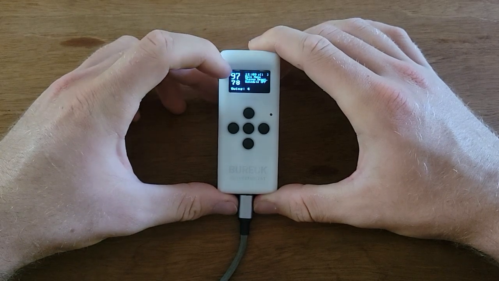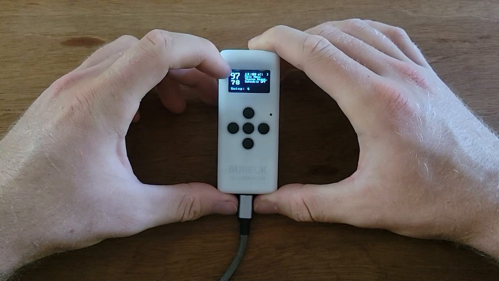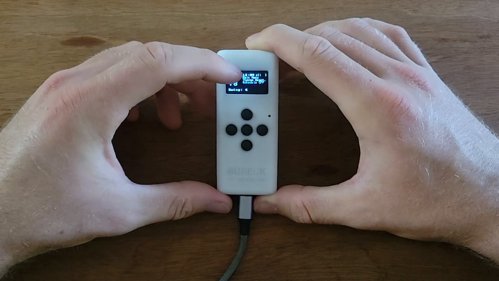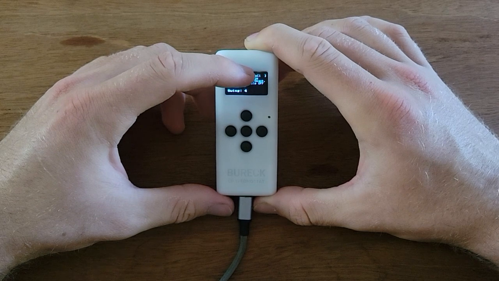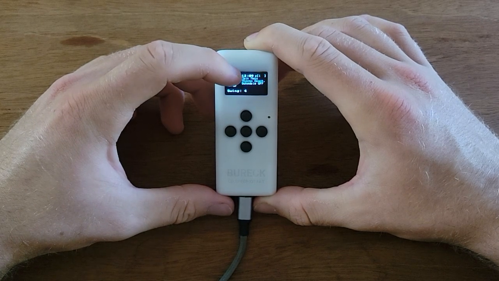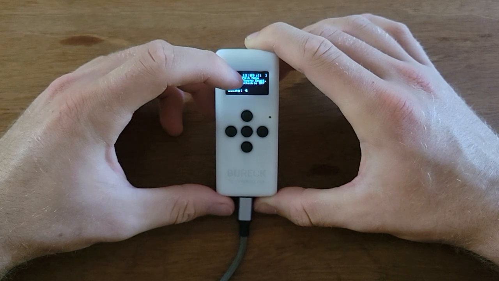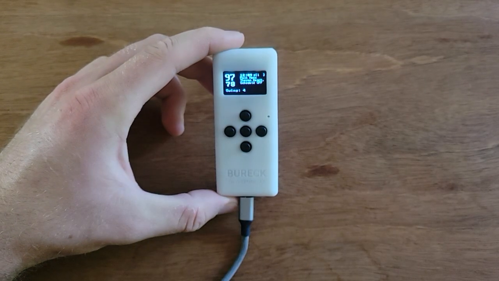Here you can see the current temperature, which is currently reading as 97, the set temperature is 78, the swing, which is 4, the clock, the battery indicator, the menu indicator, which is currently on main menu, the state of the thermostat, which is deactivated, and the schedule, if it's activated or not globally.